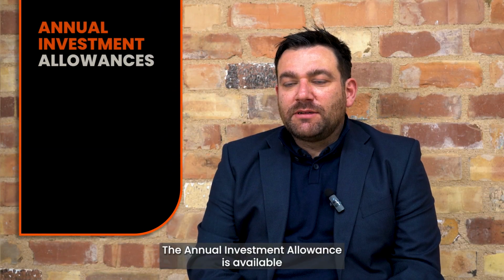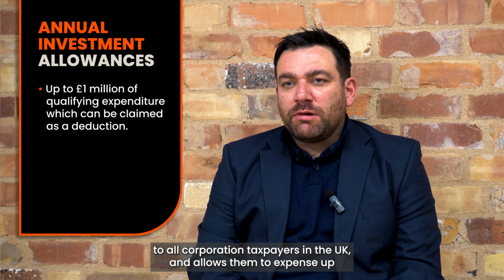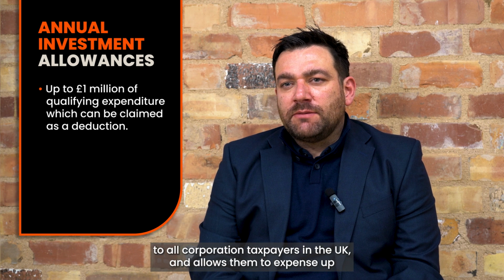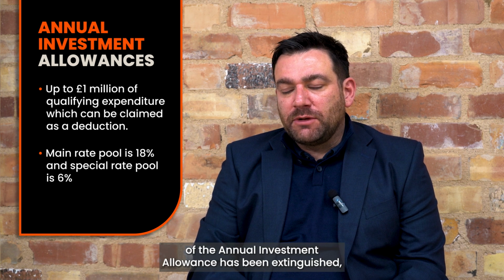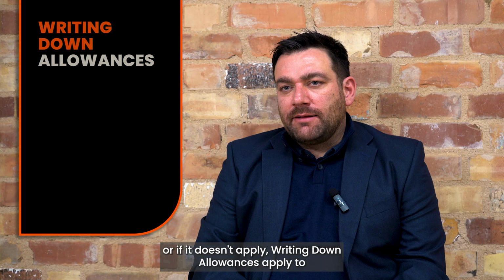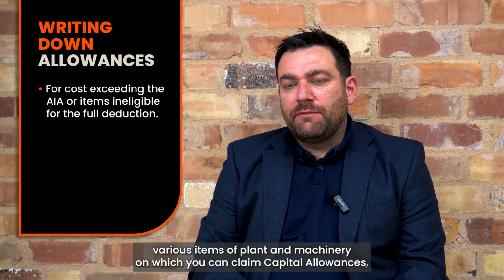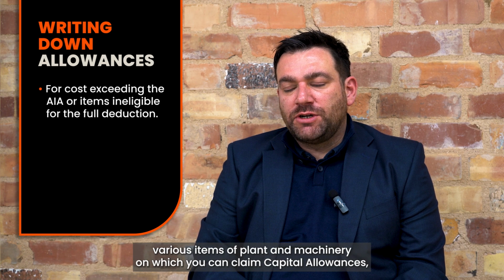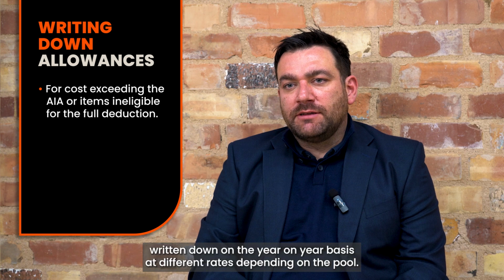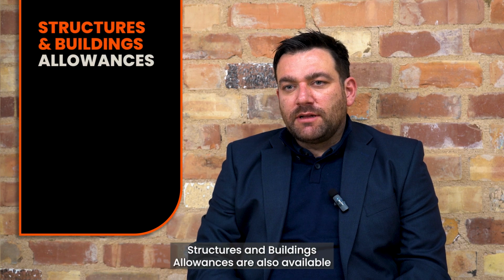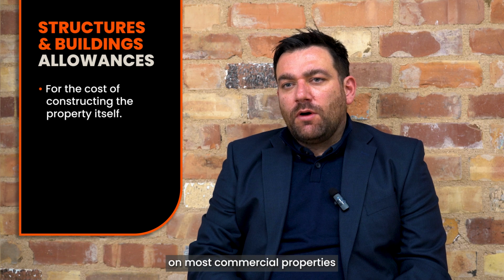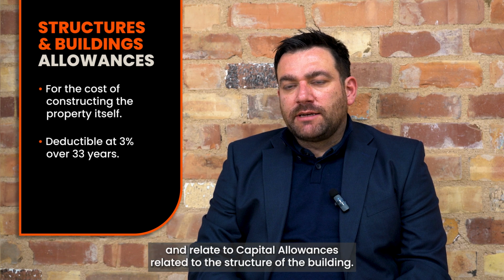The annual investment allowance is available to all corporation taxpayers in the UK and allows them to expense up to 100% of the capital allowances up to a certain limit. After the annual investment allowance has been extinguished, or if it doesn't apply, writing down allowances apply to various items of plant and machinery on which you can claim capital allowances, written down on a year-on-year basis at different rates depending on the pool. Structures and buildings allowances are also available on most commercial properties and relate to the structure of the building.